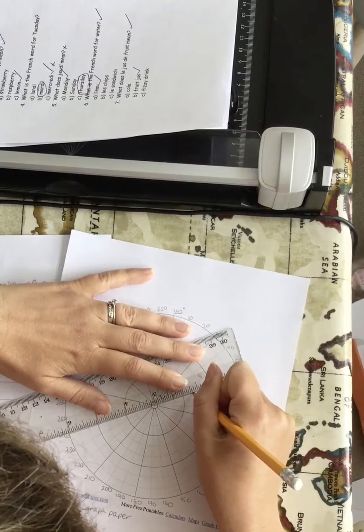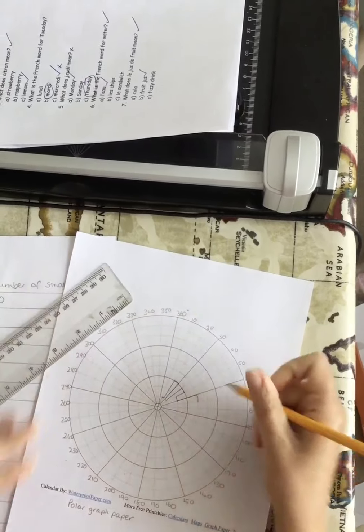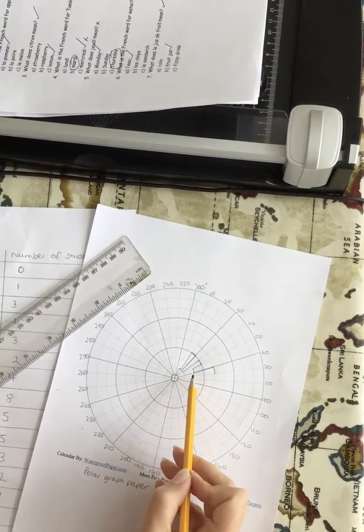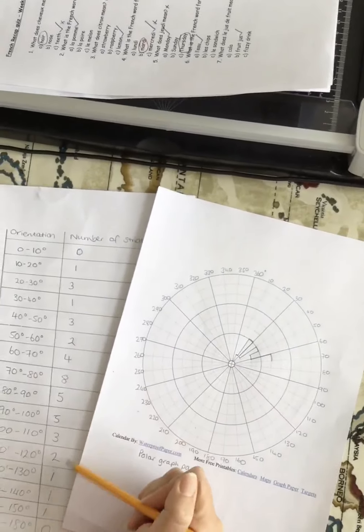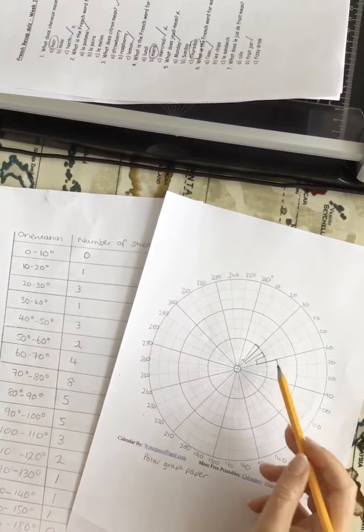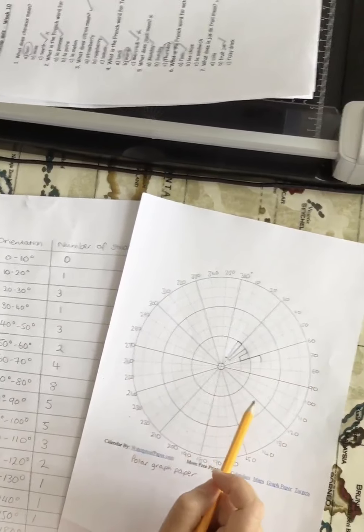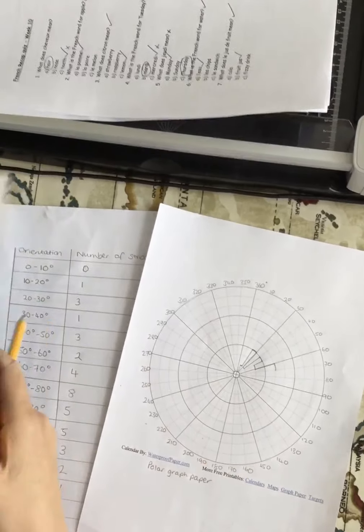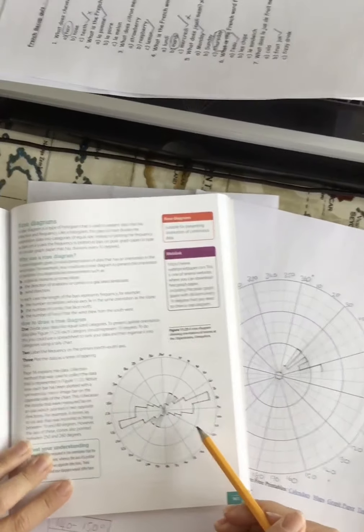So we keep joining them up and the rose diagram starts to take shape. So we keep plotting all of these on until it looks something like this.